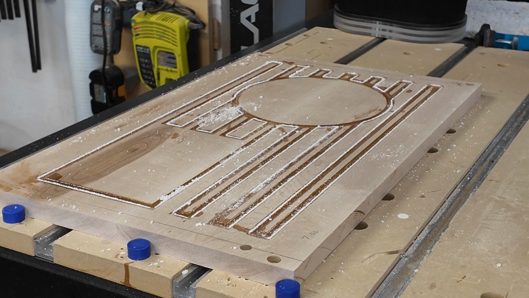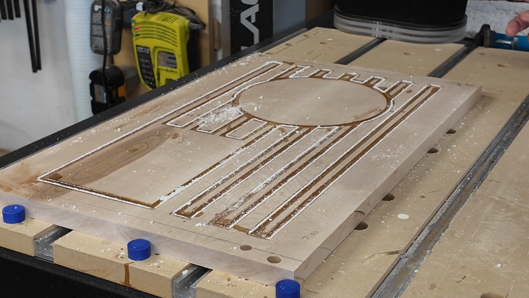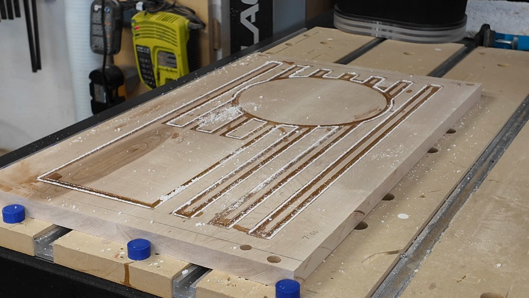So let's go ahead and cut the section now where I'm using the clearance bit. I'm using a roughing bit in this case because I've already cleared away from there, and I'm going to use a down cut bit so that I don't pull up the epoxy or the wood edges. So, using a down cut bit. If this was all epoxy, I'd be using an O-flute bit.